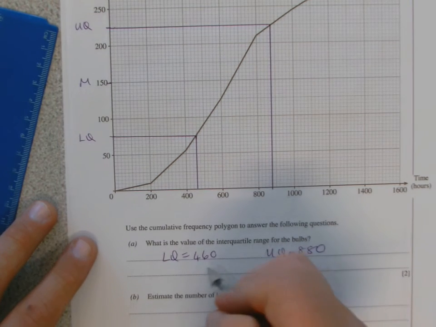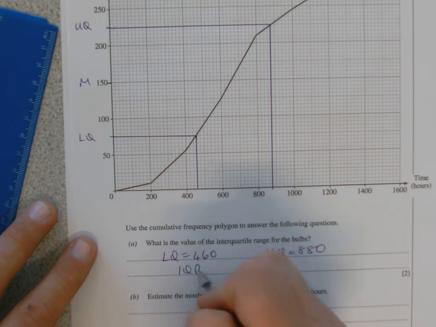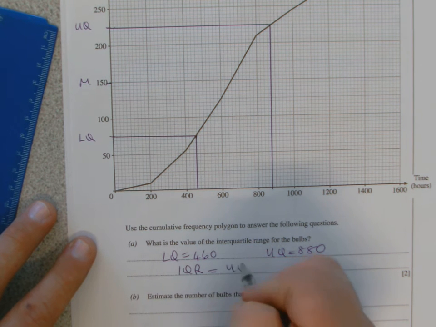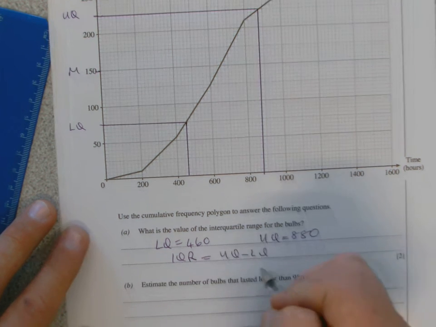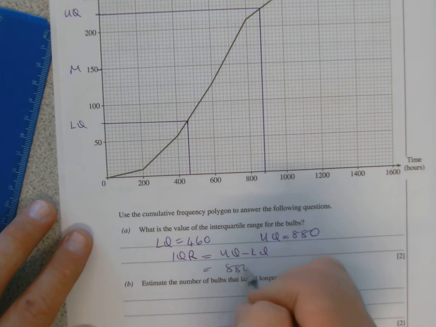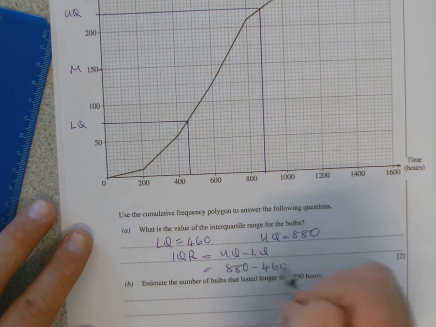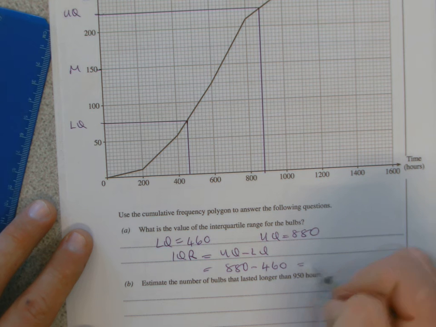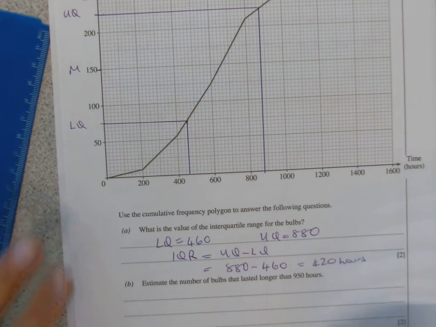Then to get the interquartile range, it is the upper quartile take away the lower quartile. So that would be 880 take away 460, and you get 420 hours. So that's the answer there.